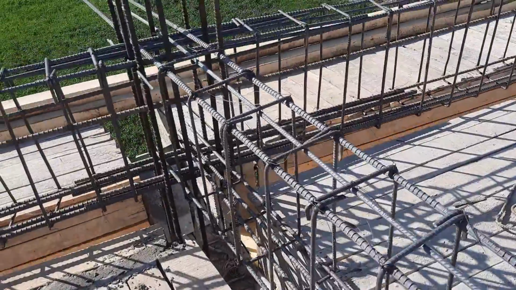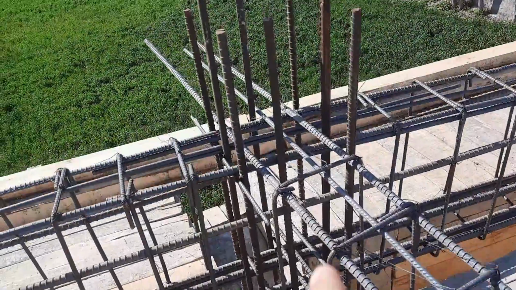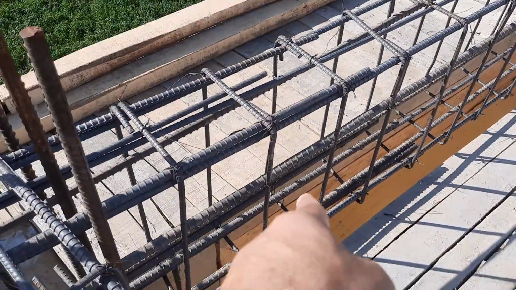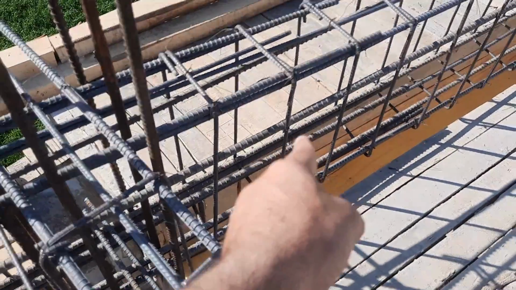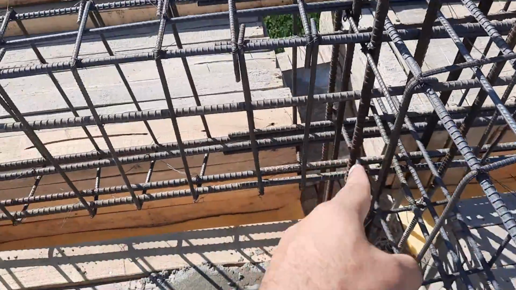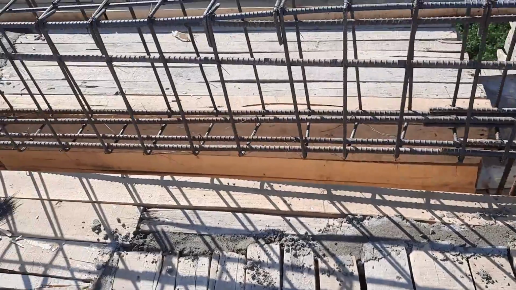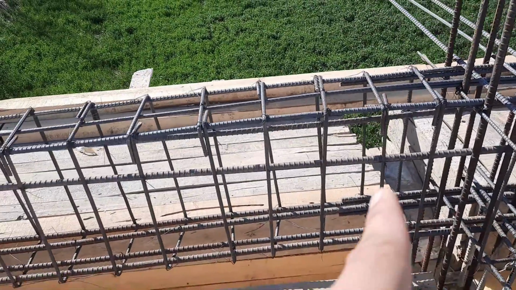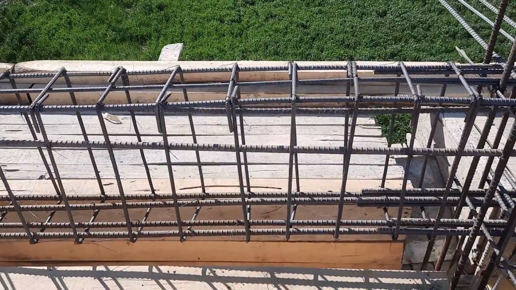This is end of the beam, guys, you can see. So they have also about 2.5 feet or 2 feet 6 inches chajja or cantilever slab, you can say that. As you can see, guys, they require to provide here extra steel rods, but they didn't provide. At the junction between beam and column, extra steel rods are very important to resist negative bending moment, because there we have more chances of cracks.